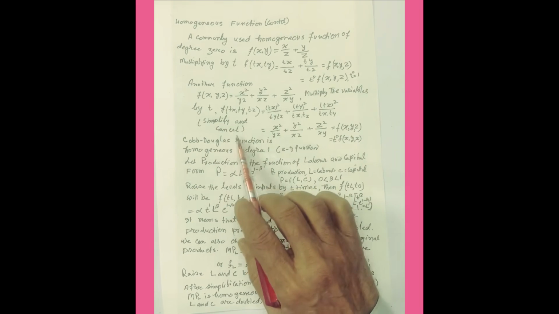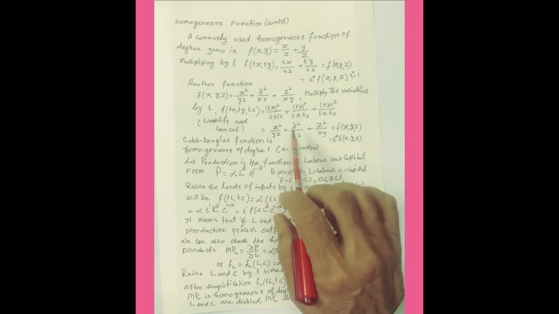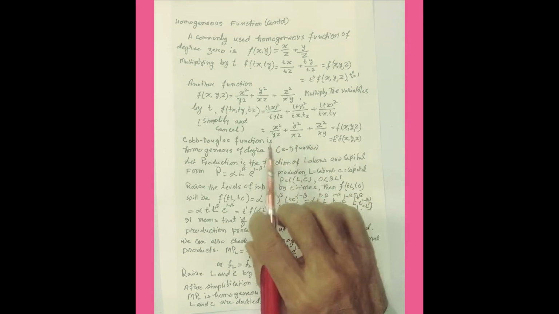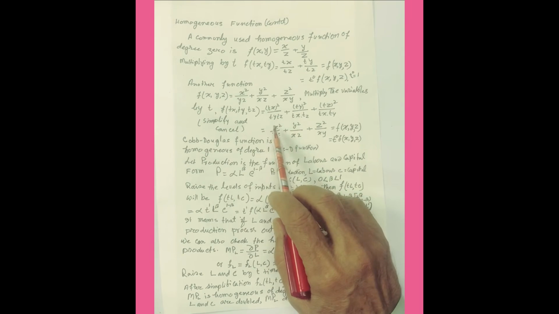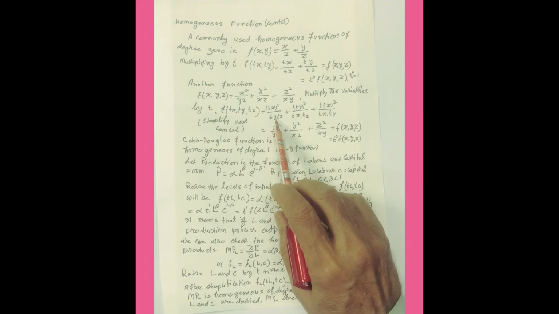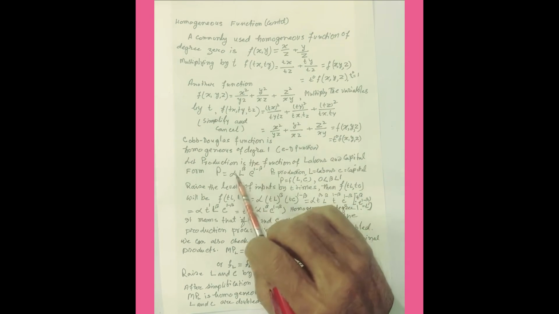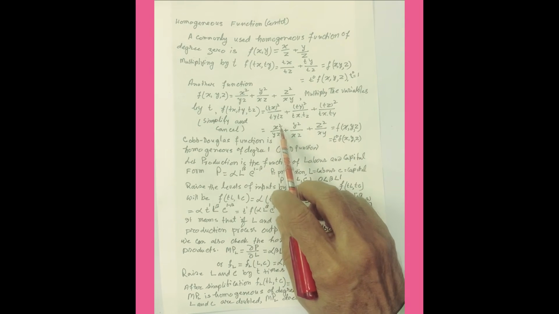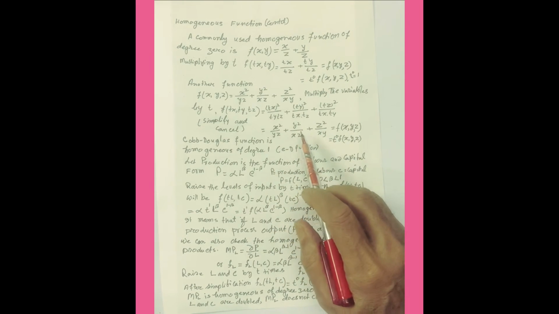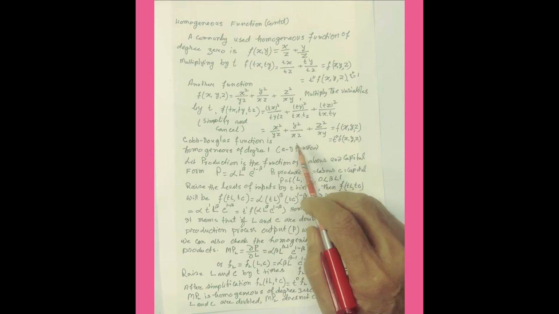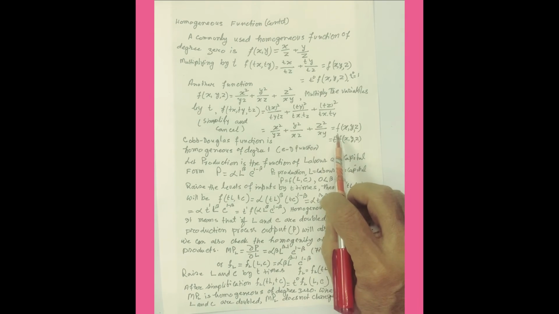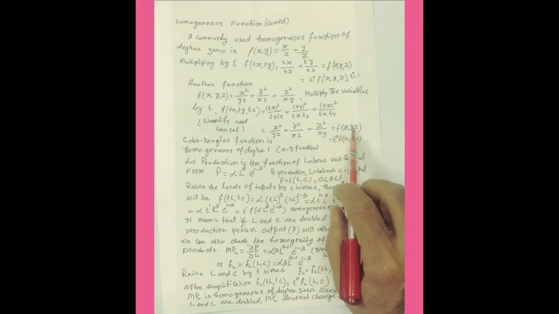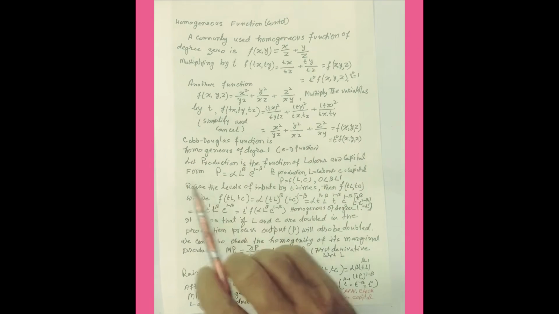Now if we simplify and cancel, so I have put it in short, cancel, then it will be t square x square in the numerator, and in the denominator it is ty tx, then t square yz, so t square will be cancelled like that. So x square by yz plus y square by xz plus z square by xy. So it will arrive at the same function, x, y, z.